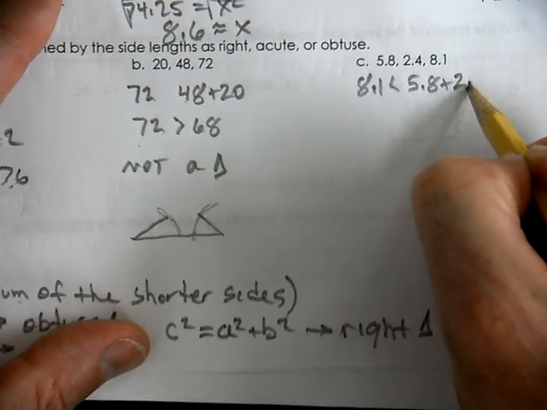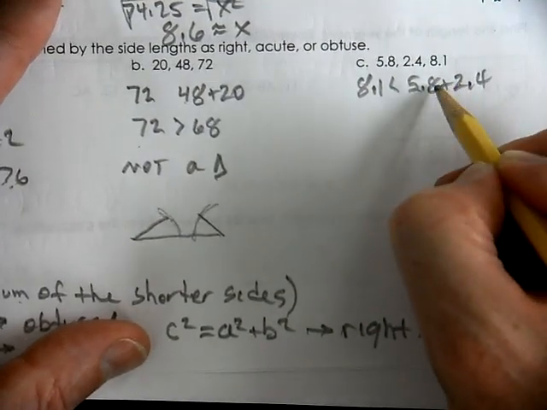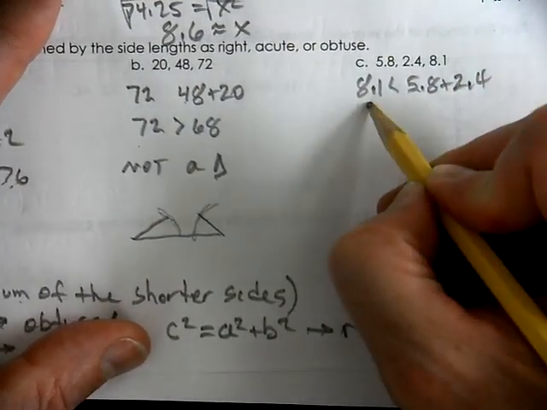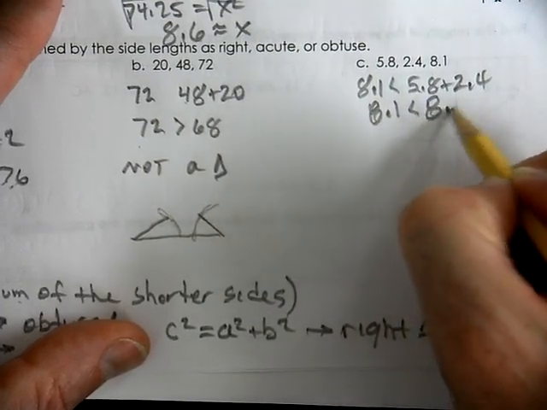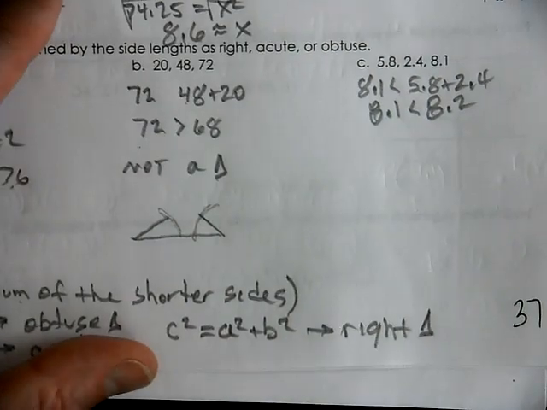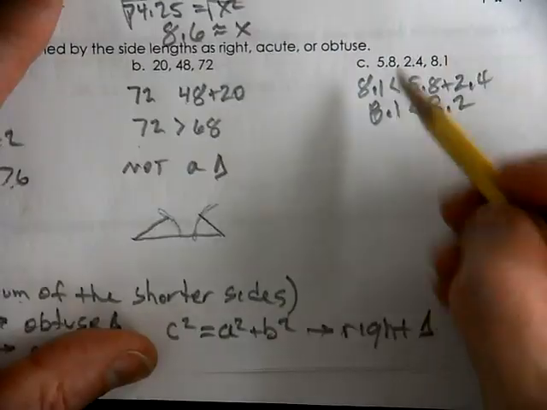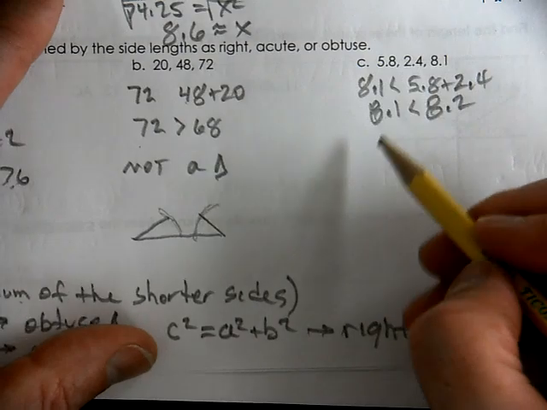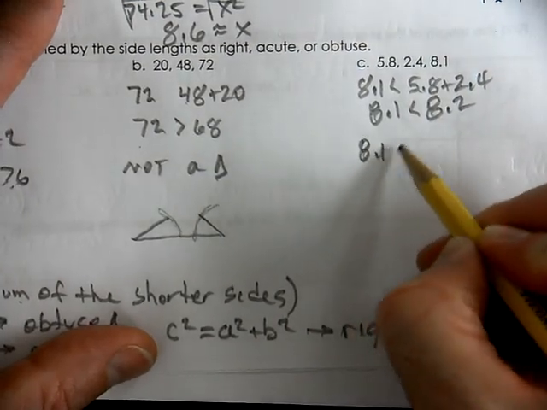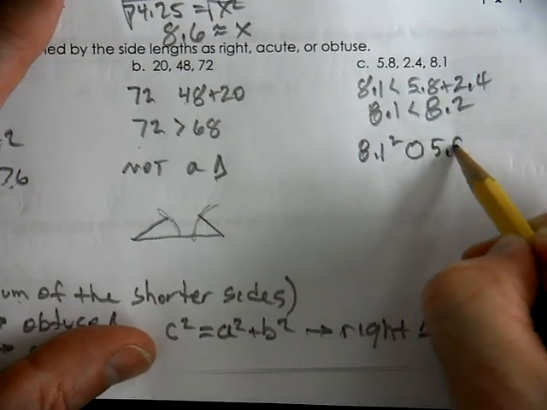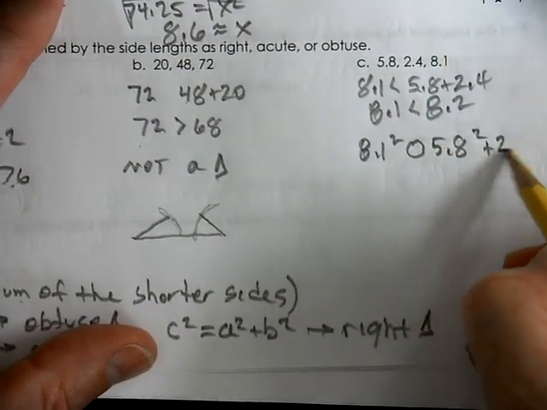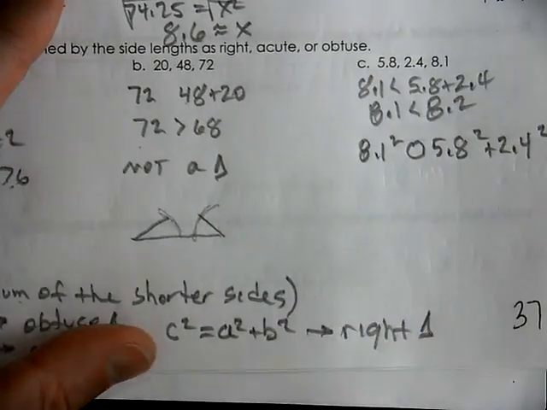All right, over here we see 8.1 is less than 5.8 and 2.4. That's 8.2. 8.1 is less than 8.2. So it is barely less than. So let's do it. 8.1 squared. Compare that with 5.8 squared and 2.4 squared.